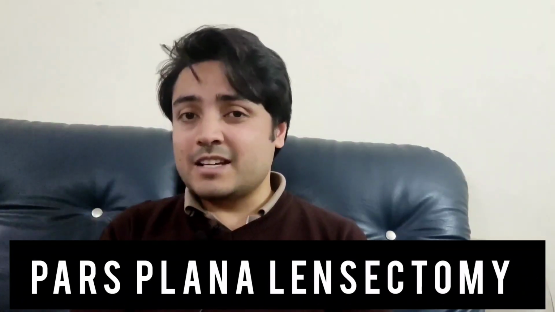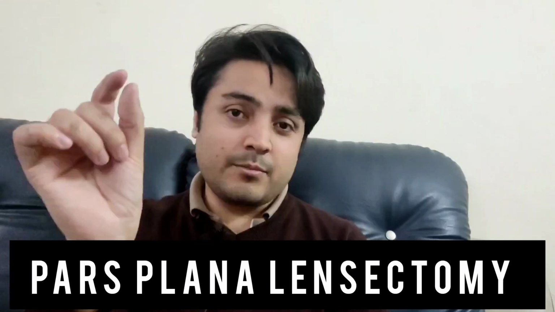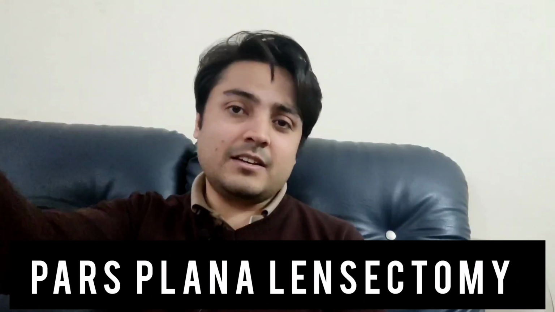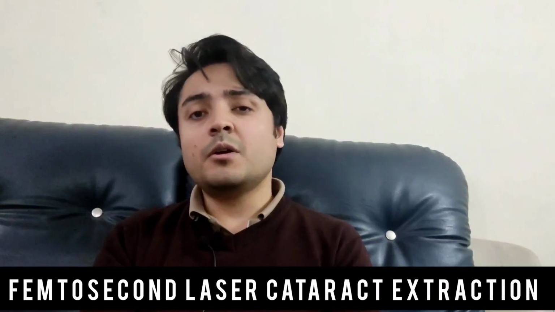And pars plana lensectomy, well, pars plana is a part of the eye. It is in the middle layer of the eyeball, the uveal tract, near the uvea and the ciliary body. Through this technique the lens used to be extracted, but like I said, it is rarely used these days. So we are going to discuss phacoemulsification, which is a part of extracapsular cataract extraction. There's another procedure in this category, femtosecond laser cataract extraction, but we will discuss this in some other video.